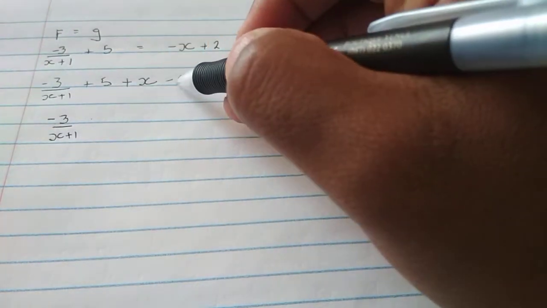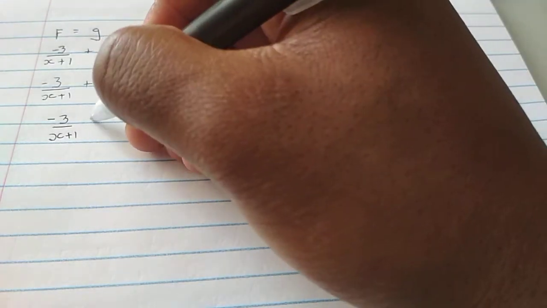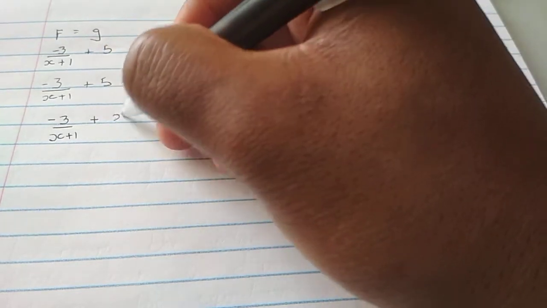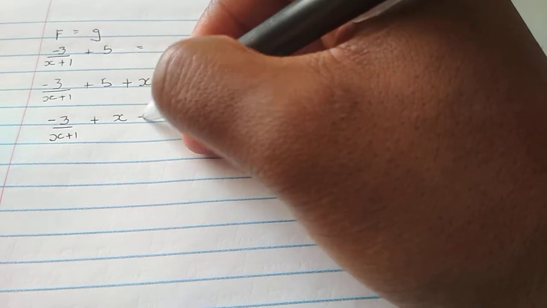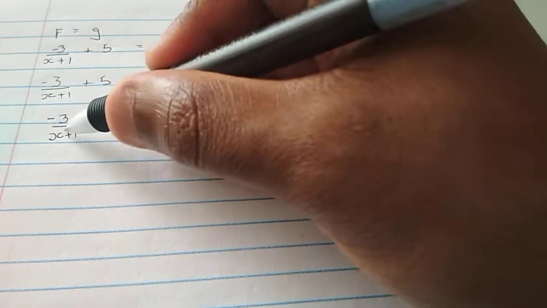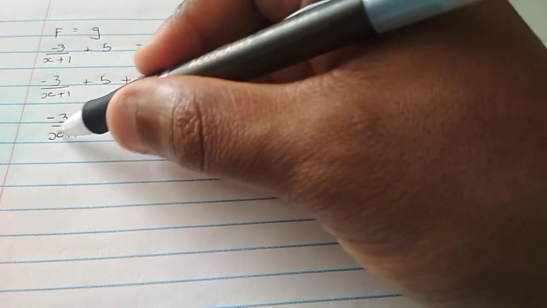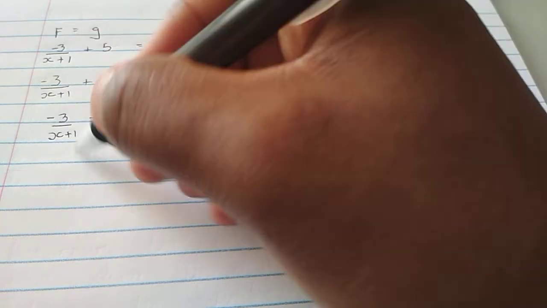Then we'll be left with -3 over x plus 1, plus x, and 5 minus 2 is going to be plus 3, is equal to 0. Now we're going to get rid of this fraction by multiplying everything by this denominator.